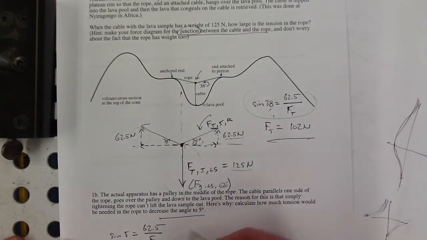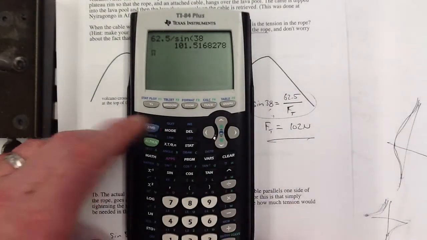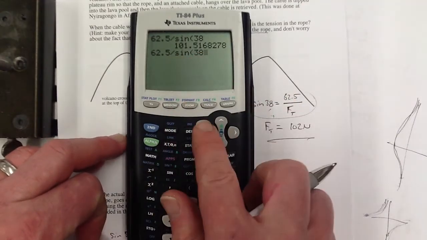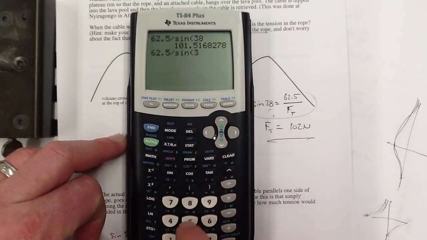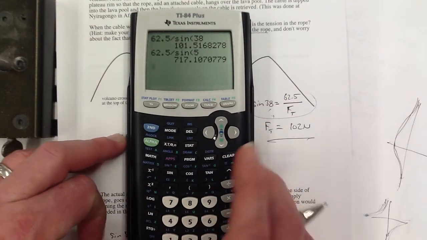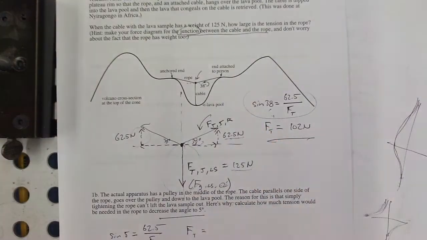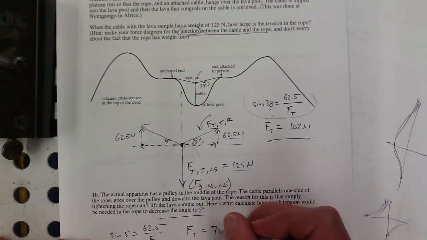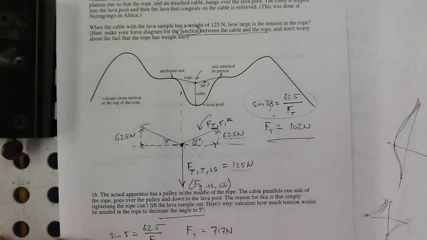So if you wanted to, basically this is the same as asking how much tension would you need to tighten the rope all the way so that this comes up higher. And if you do the math there, instead of sine 38, just want the sine of 5. So then it goes up to 717 newtons, which I guess we're supposed to think, oh, that's a lot.